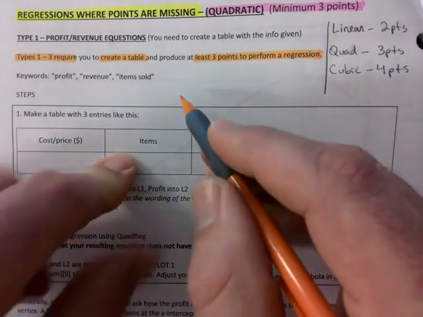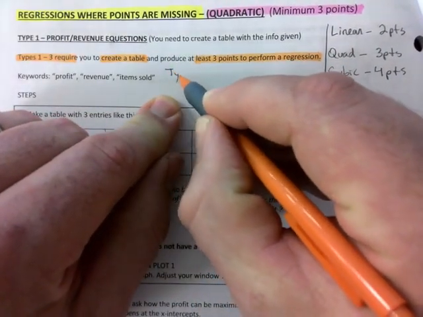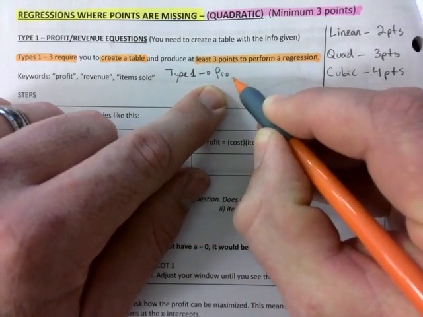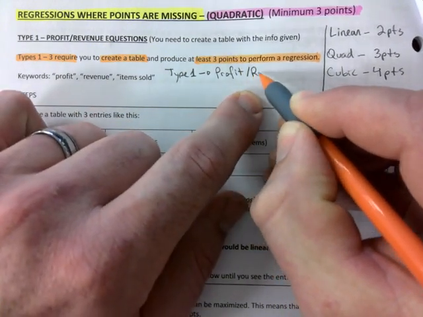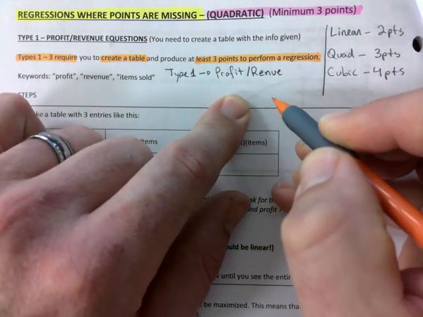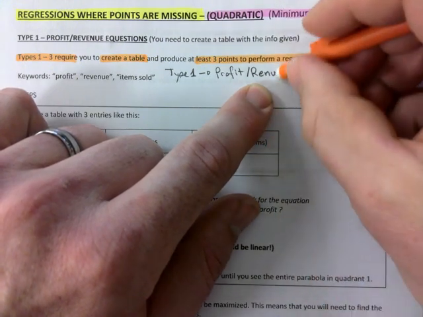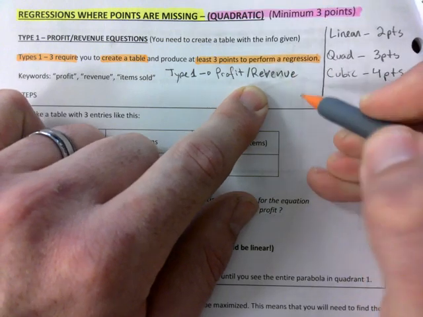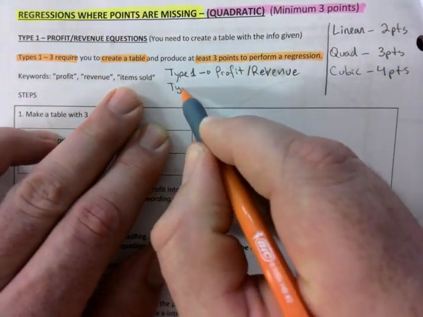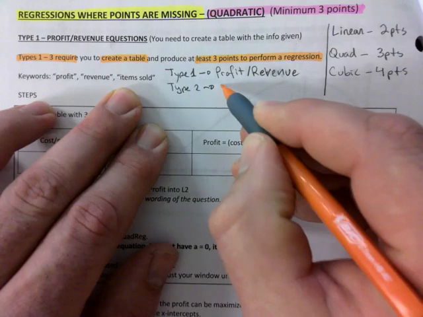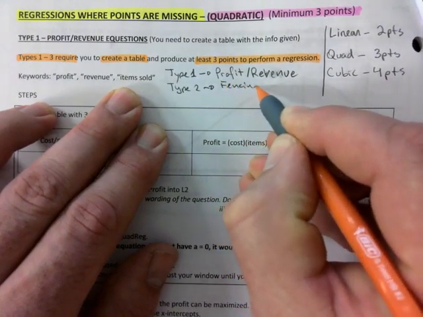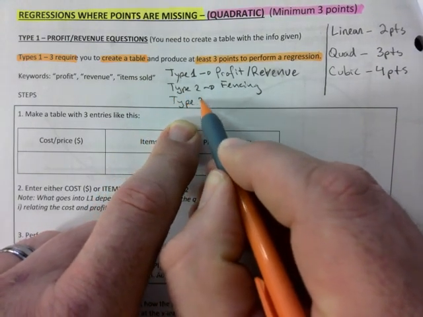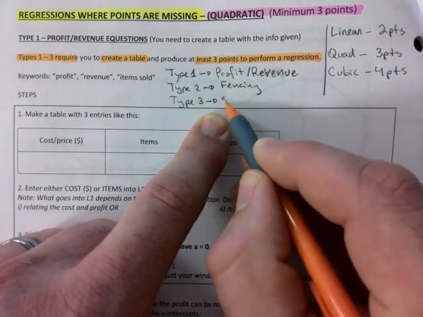So if you go to page 45, I call type 1 the profit/revenue. That's what we covered yesterday. Type 2 is the fencing. We've done these in grade 11. Fencing type question. Type 3 is the story, right?